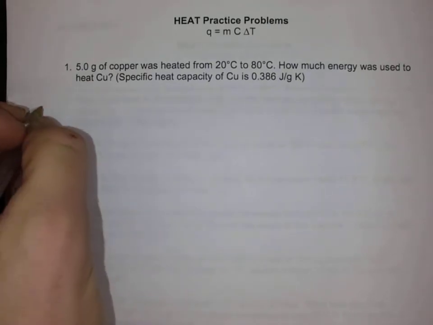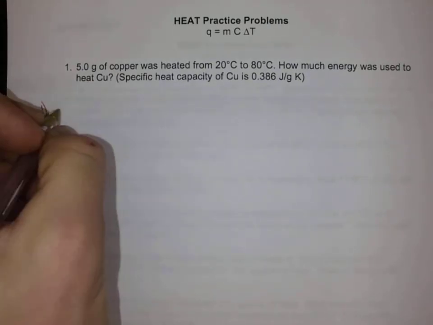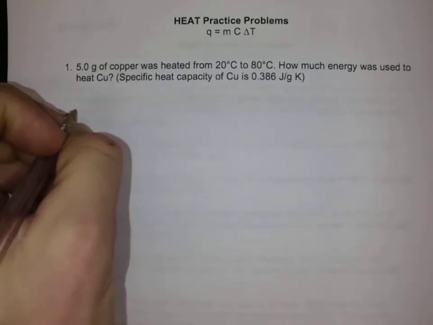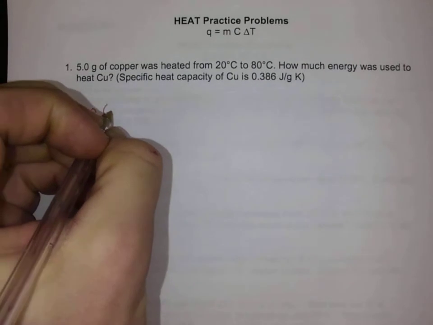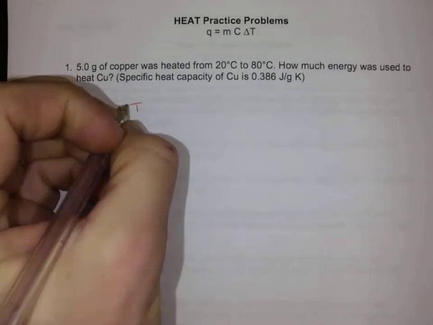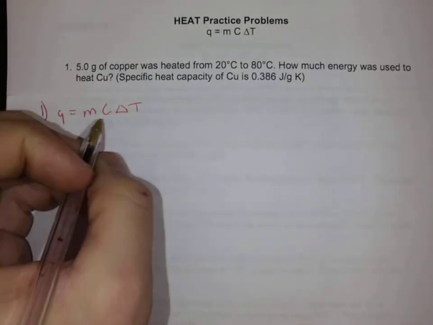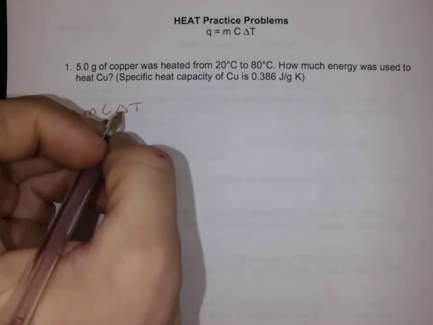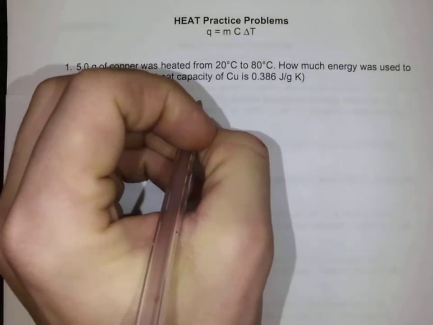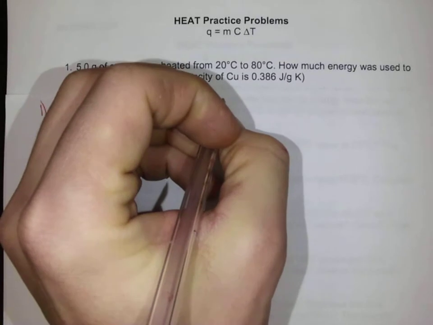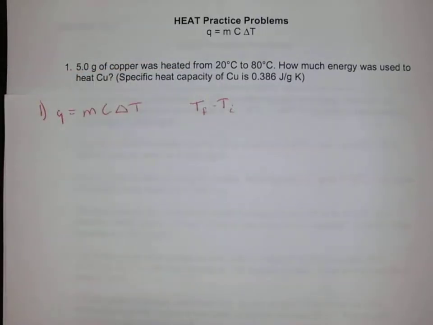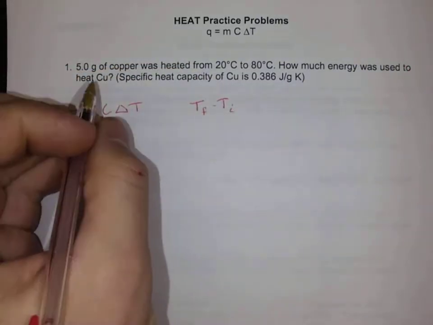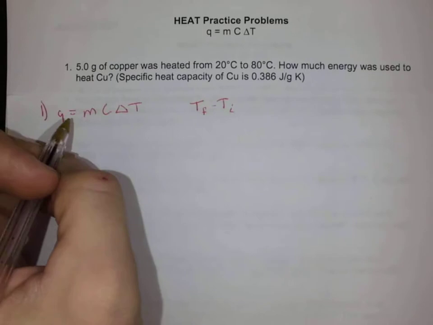Okay, so if we look at number 1 here, we are going to use Q equals mcΔT. I'm going to rearrange this a little bit and say, rather than ΔT, I'm going to call it T final minus T initial. Let's identify what we actually know.